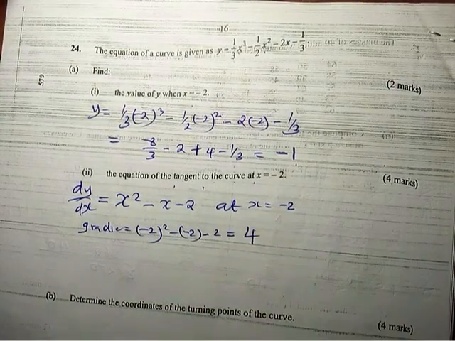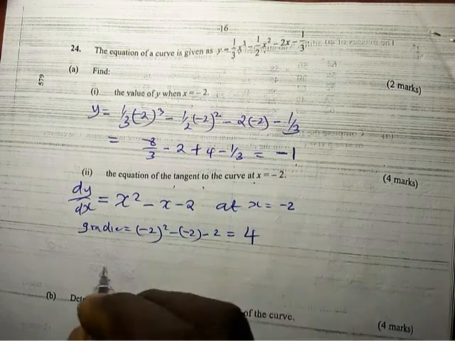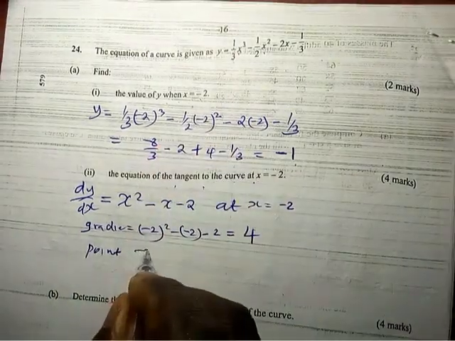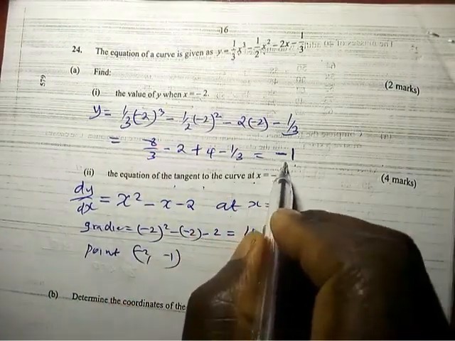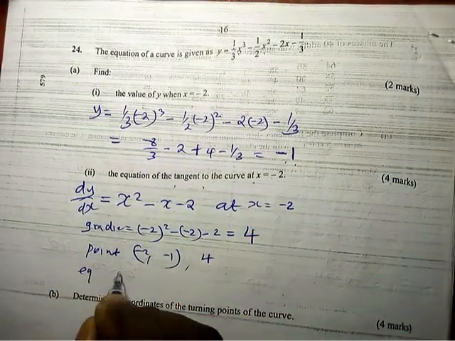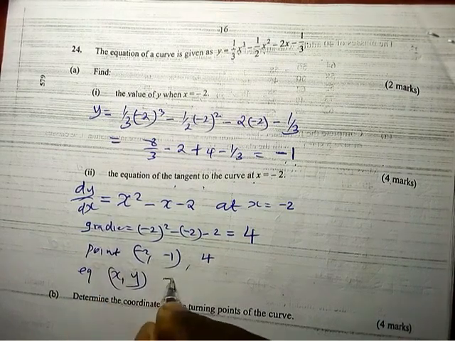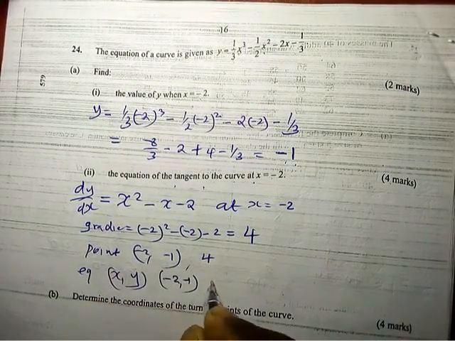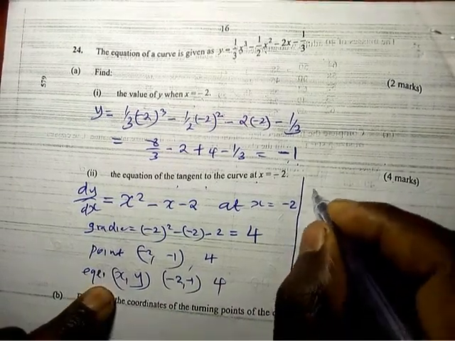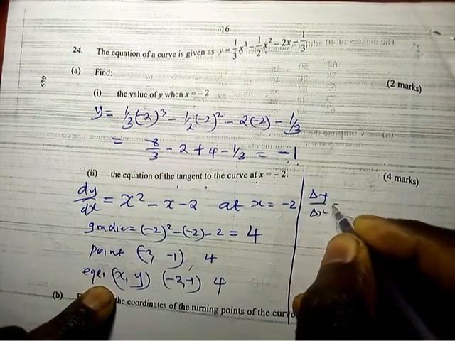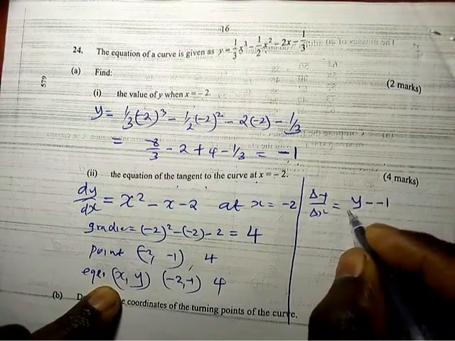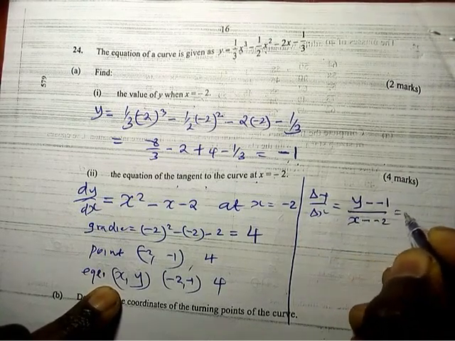The gradient is 4. Now we have the gradient and we have the point. So the point is negative 2, negative 1, because y is negative 1 when x is negative 2. We take that point and the gradient to form the equation. Now the equation is change in y over change in x, which is y minus minus 1 over x minus minus 2, and the answer is 4.